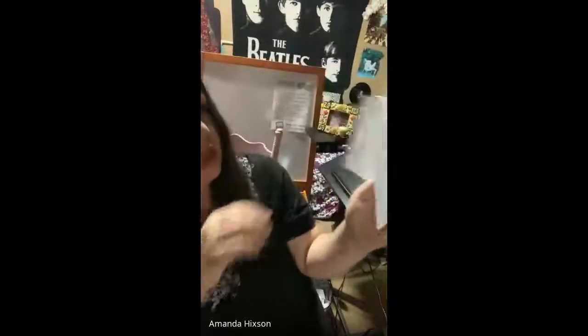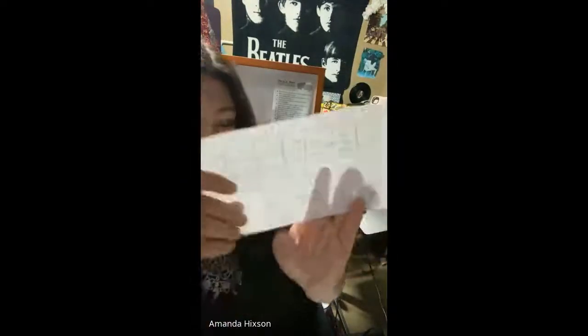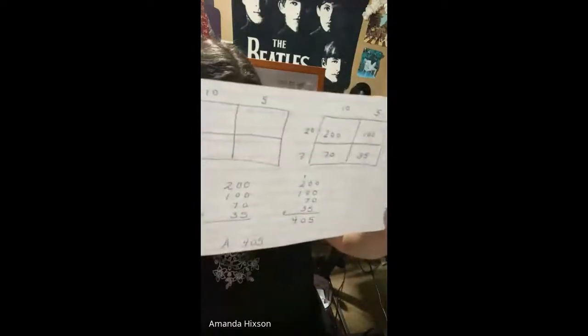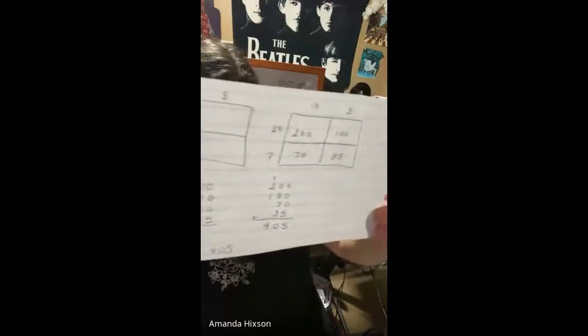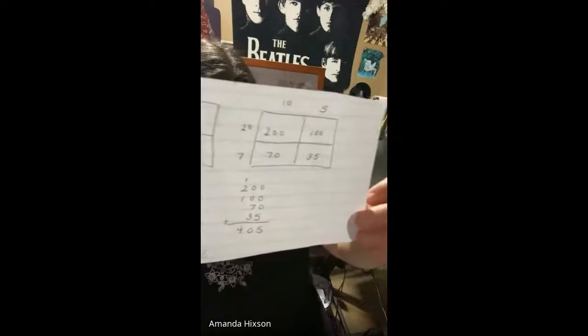That was A. And I actually did the box method. So I put all the numbers into the little boxes, and it ended up being 200 plus 100 plus 70 plus 35. And if you do the box method, you'll get the same answer as if you do it the other ways.